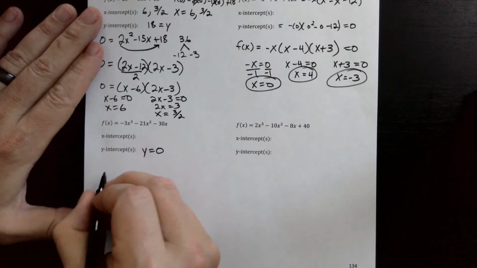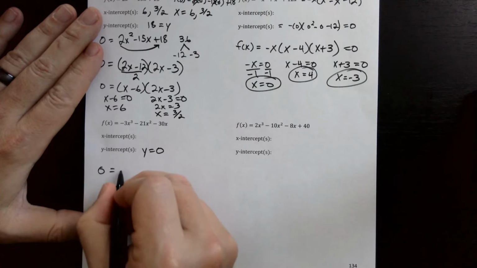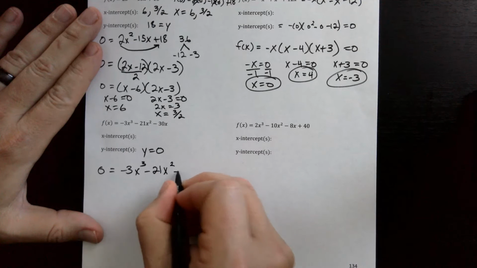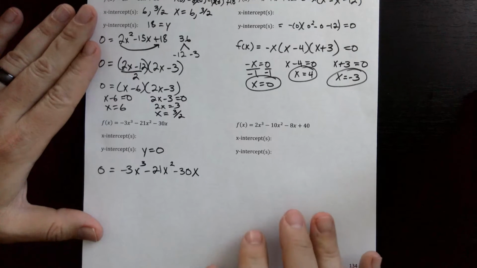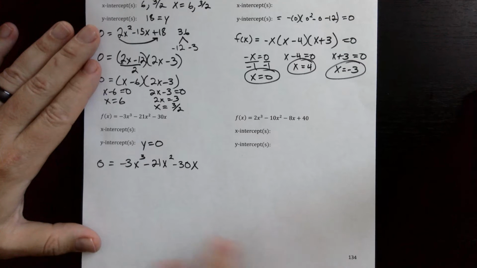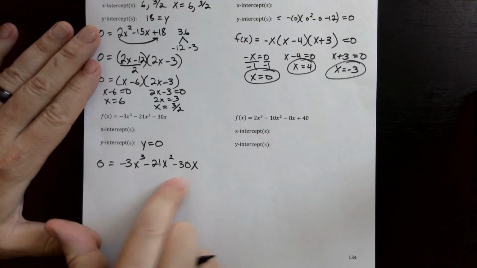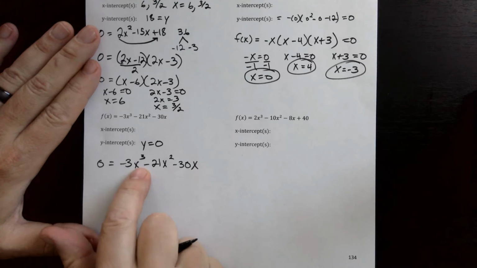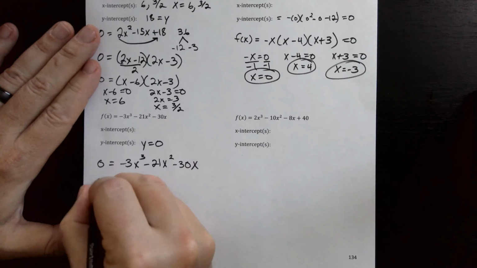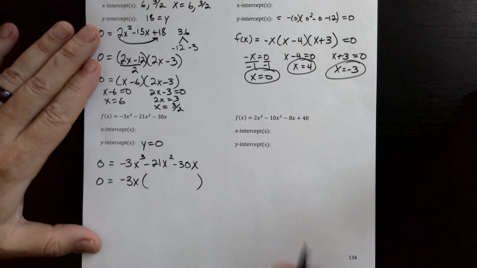Okay, so let's find the x-intercepts. So 0 is equal to negative 3x cubed minus 21x squared minus 30x. The first thing I'm going to do is factor out a negative, because we're leading with a negative, right? And the biggest number that I can take out of all three of these is a 3, so a negative 3 will come out. And they can all give an x as well. So I'm going to factor out a negative 3x out of this trinomial here.